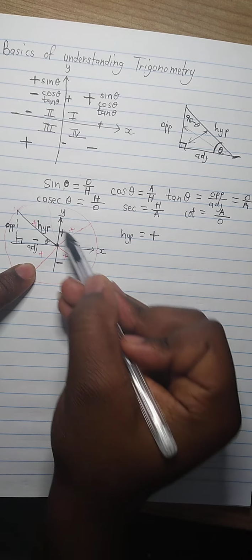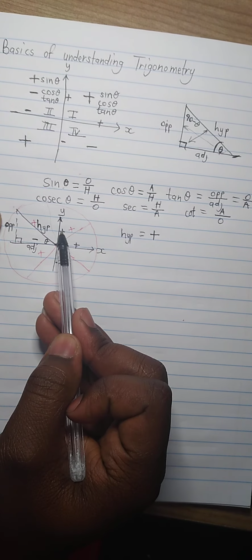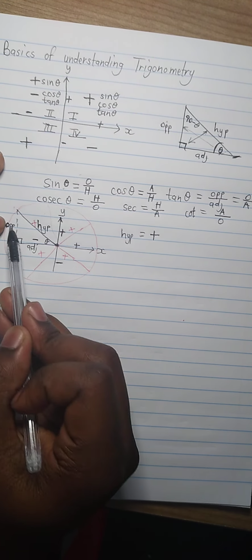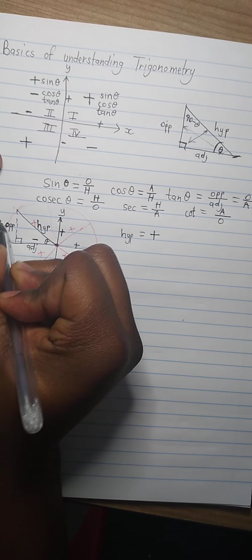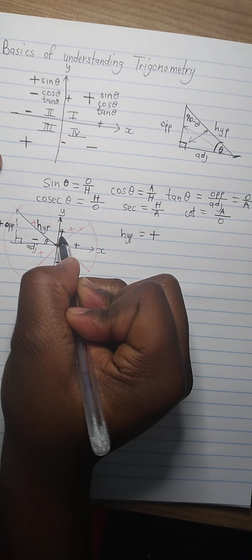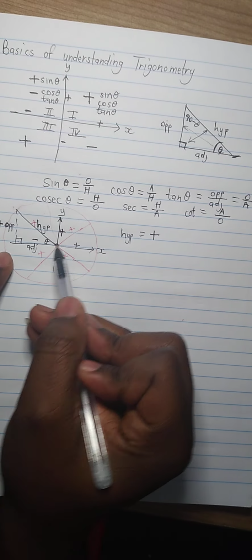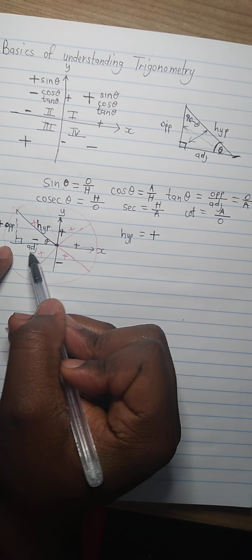So it's positive, positive, negative, negative. So notice this, the opposite takes that sign there. You see, it's going to be positive here, positive, positive, and positive. And then the adjacent, as you can see, it's already next to a negative. That's why it's negative, right?